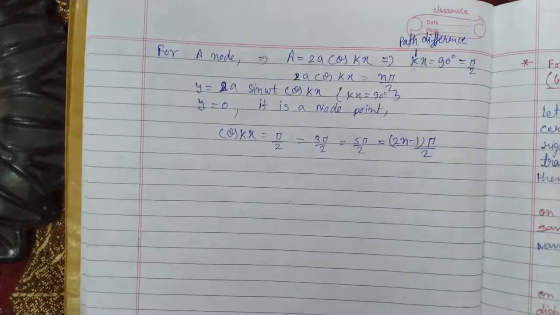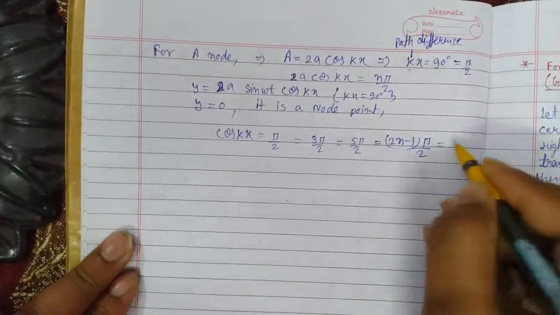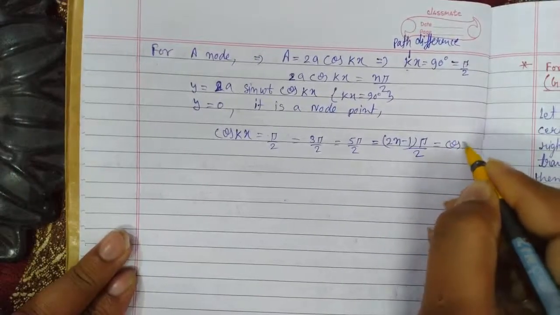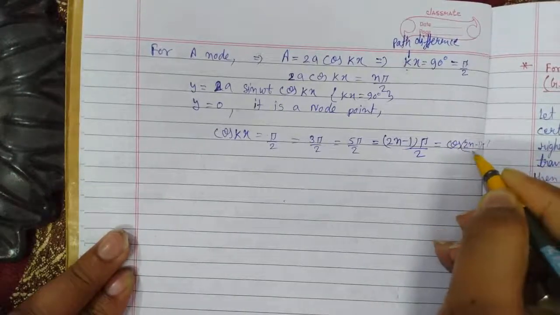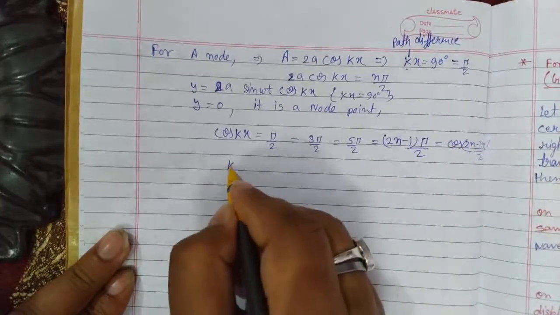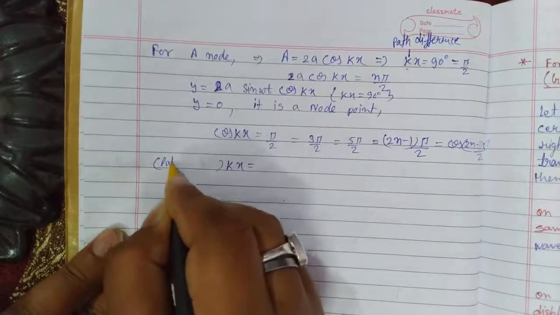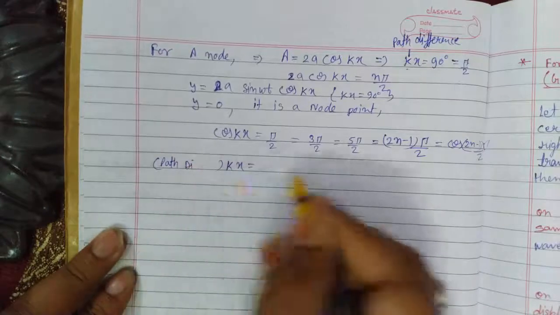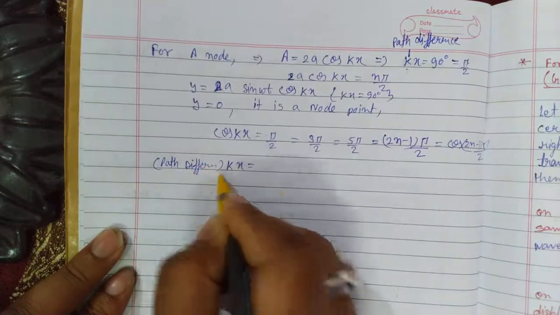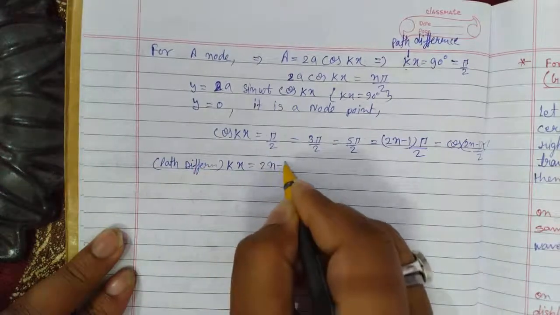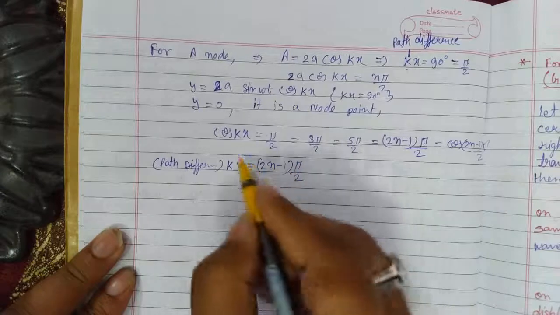This is the path difference between two consecutive nodes.